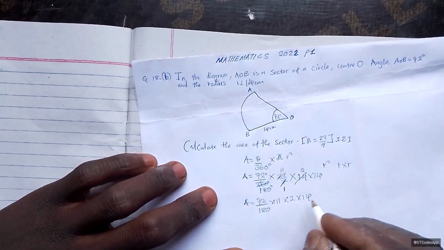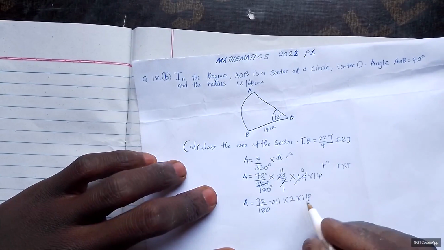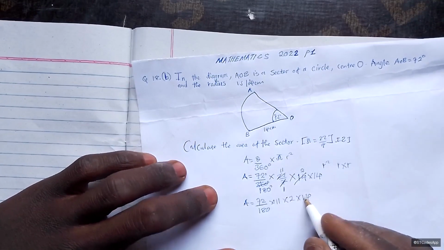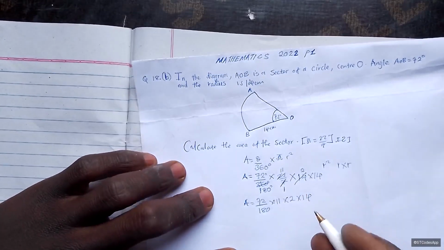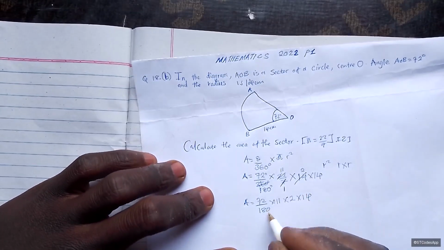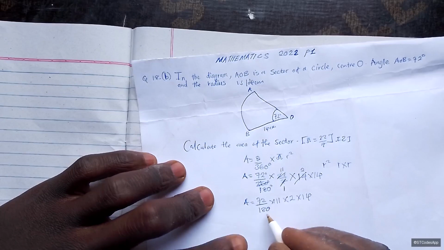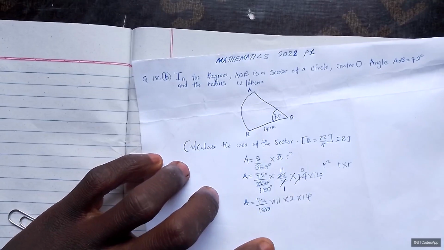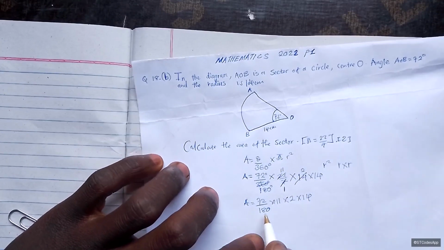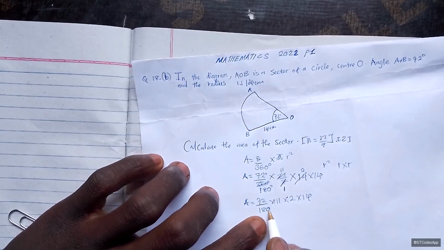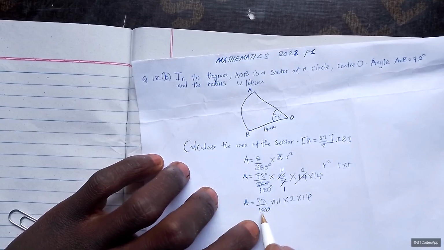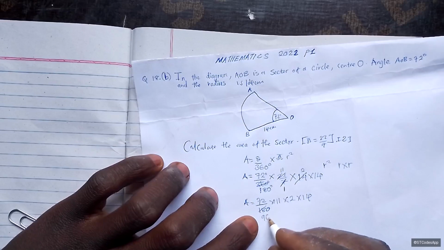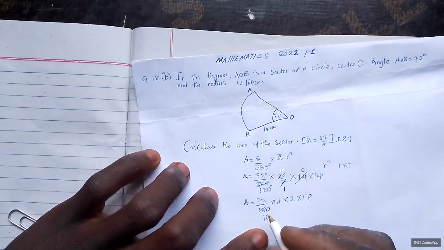Let me reduce this number here because I know that this one is bigger than this one. I need to reduce it to make my work easier. Ignoring the 0, this is 18, and 18 divided by 2 is 9, then you put the 0 at the end.